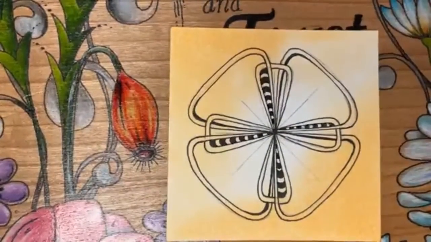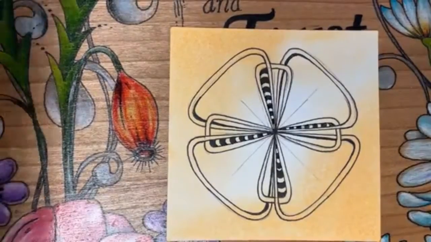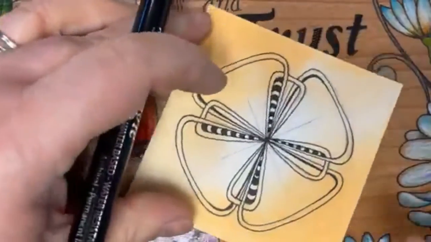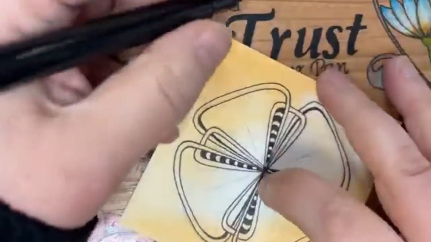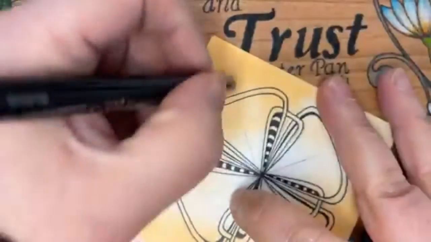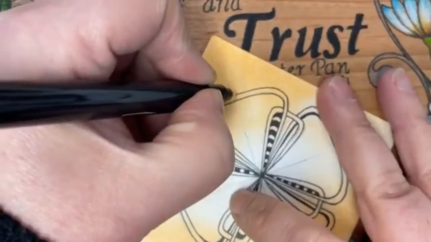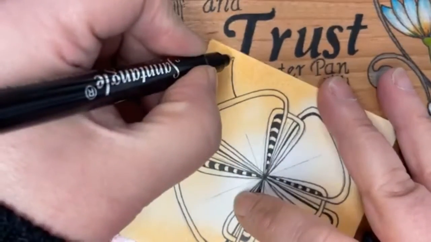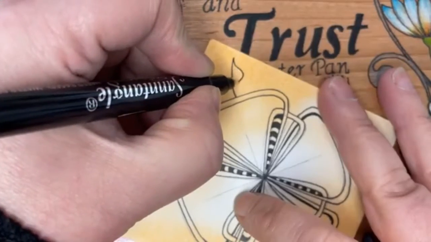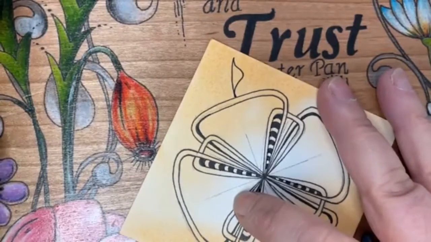Okay. So I'm going to come back to this bit in the middle in a short while. I want to put a few things around this outside edge here. So I'm going to come in and create a little bit of a line. And then I come back down. I'm going to create quite a big bump there.